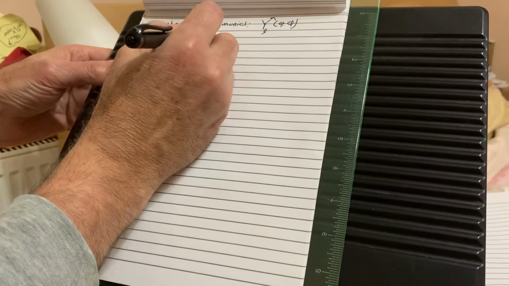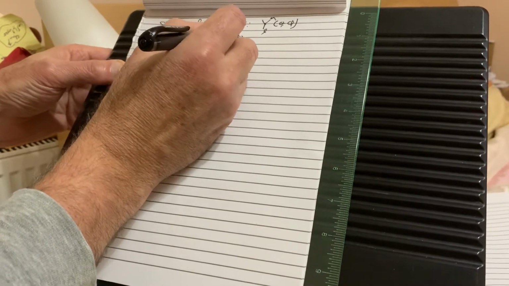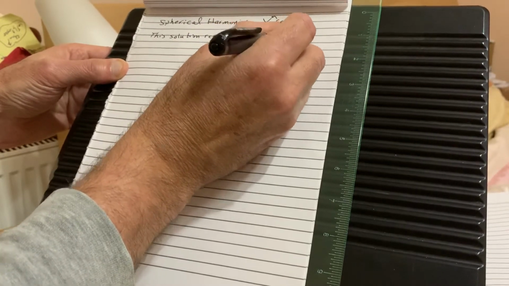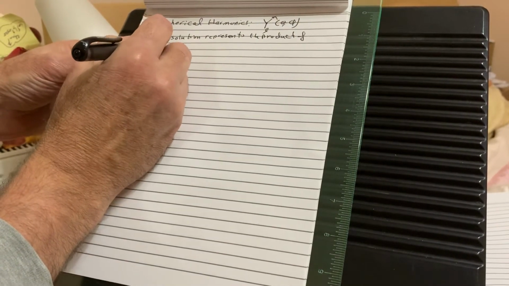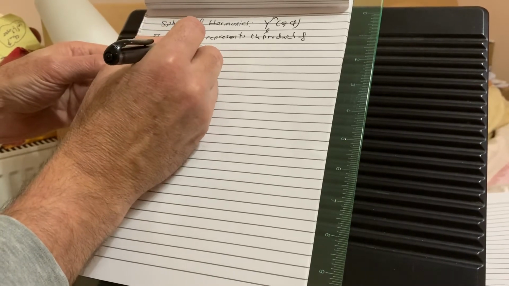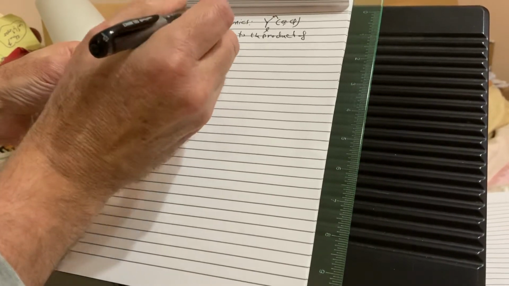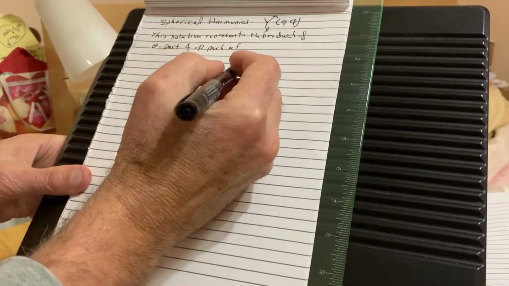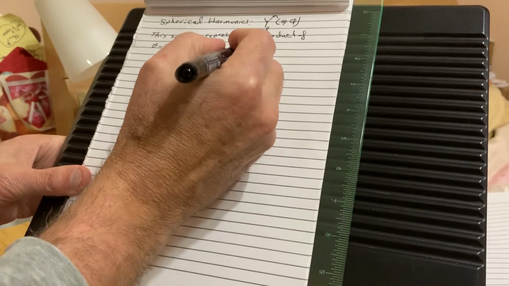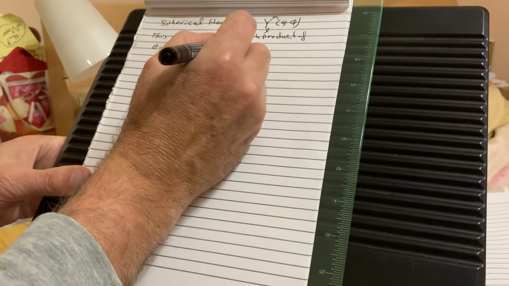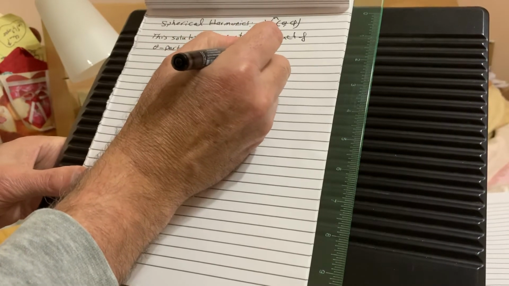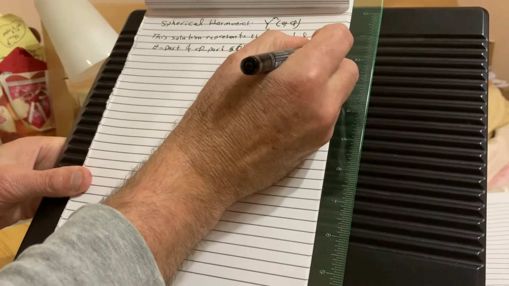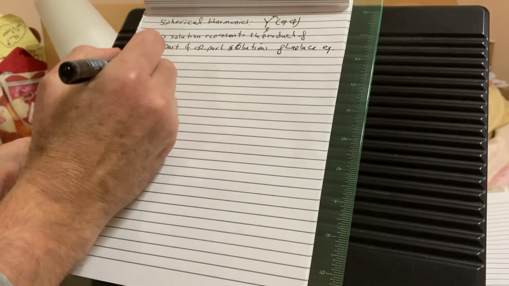So this solution actually represents the product of the theta part and phi part solutions of the Laplace equation in spherical coordinates.